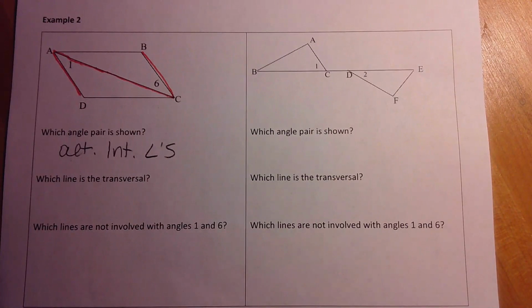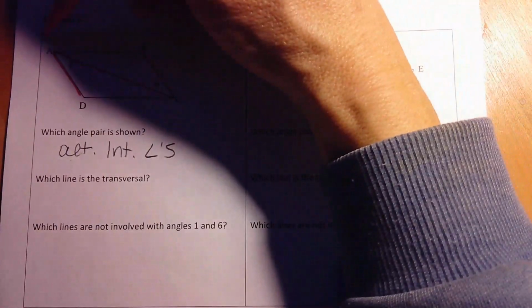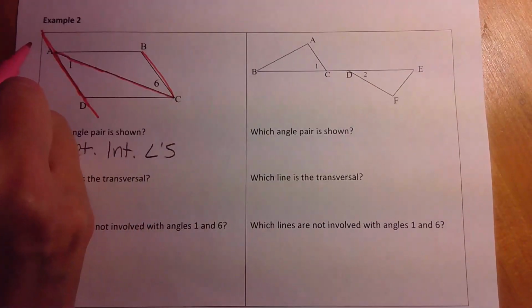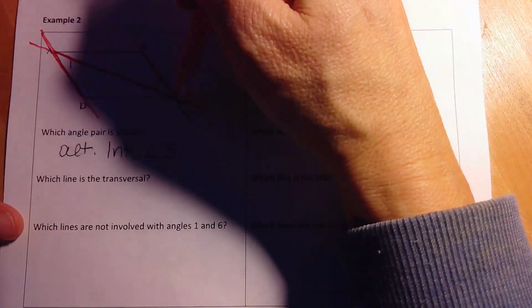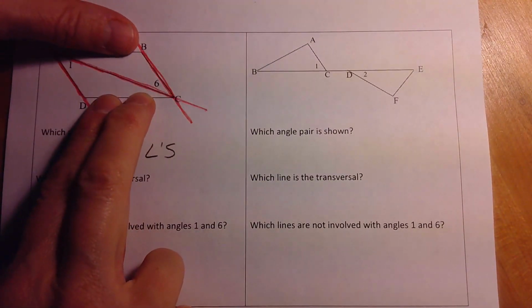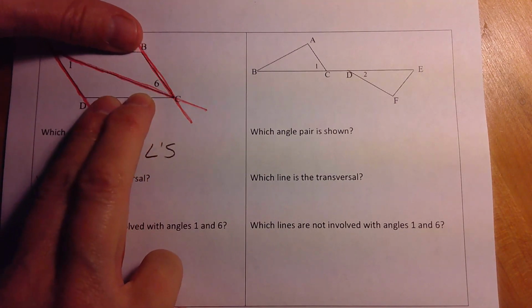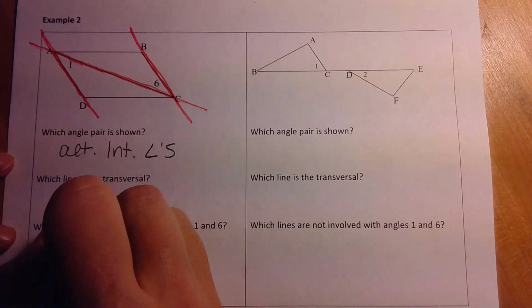Okay, which line is the transversal? So sometimes this is harder to see, but we're going back to the original 3-line diagram. And this has more than 3 lines on it. So we need to figure out where our 3 lines are. So here's what I do. The lines that you traced around to trace around your angles, extend them. These lines have absolutely no impact on angles 1 and 6. You could remove these top and bottom lines and angles 1 and 6 would still be sitting there on your paper. Okay, so this helps us to see that line AC is the transversal.